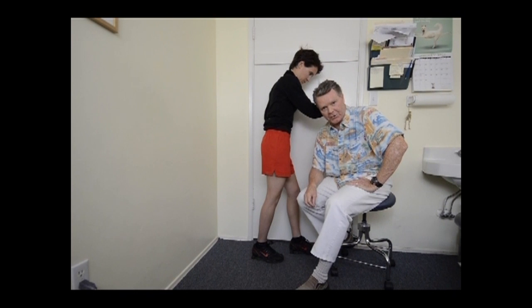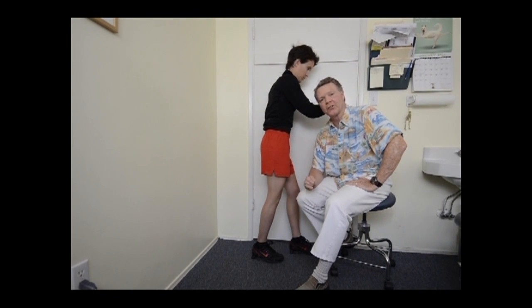When do you stretch? We talked about that. You have to stretch a little bit before, a little bit after. You can even stretch during your run.